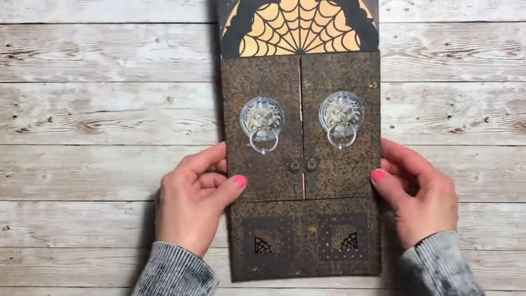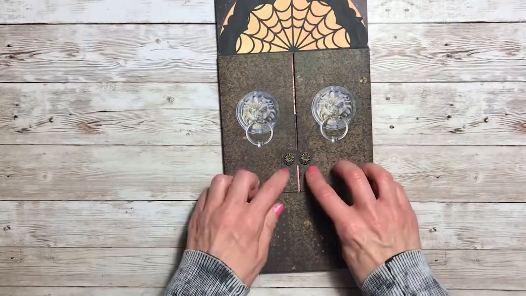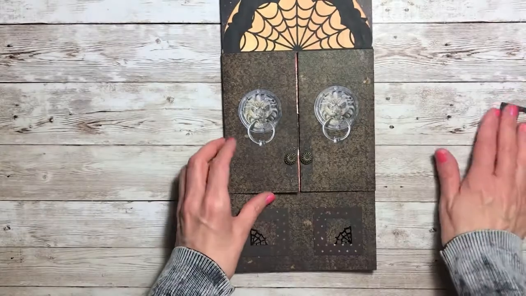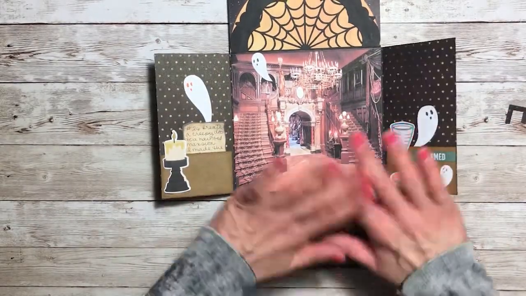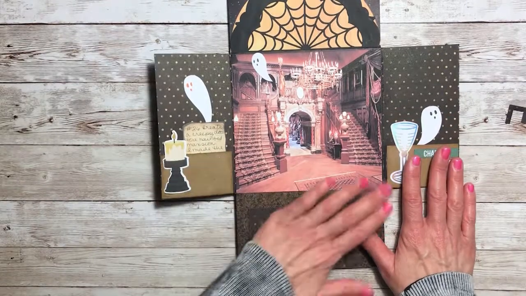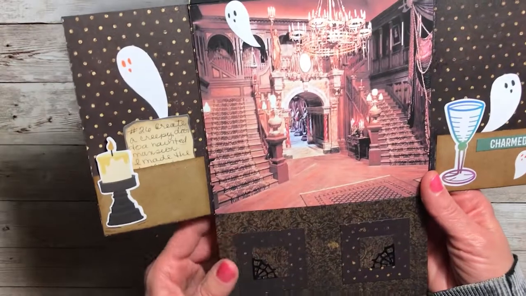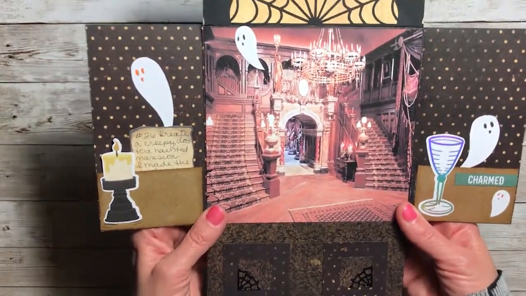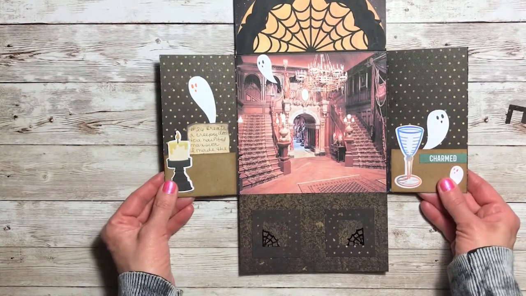Really fun. For the closure, it actually has a letter E, and you just pop that out and it keeps it closed. So when you open it up, you actually open up to the haunted house, and this is the entryway, and it is also the Haunted Mansion entryway. I was watching that movie at the time that I was creating this, and I thought that was perfect timing.